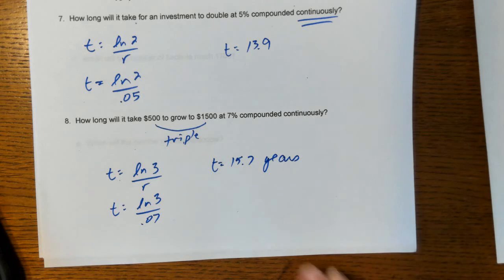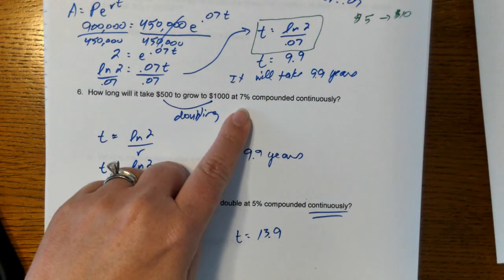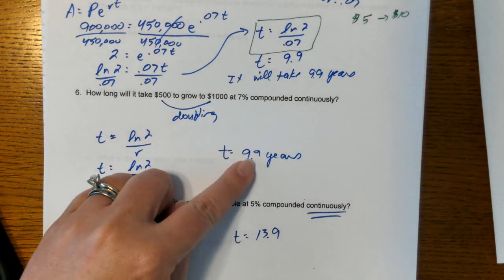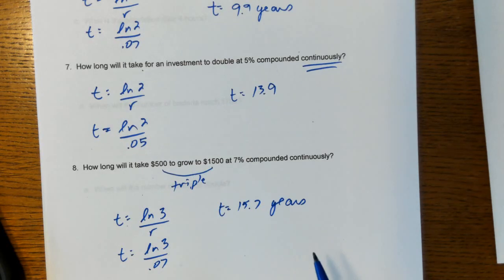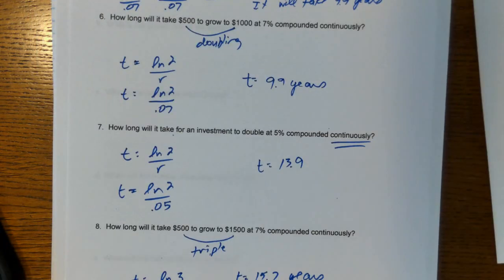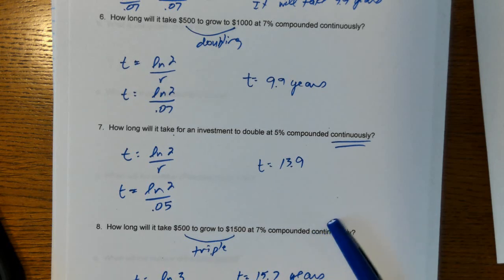Why does it take longer? Well, a while ago when we had 7%, we were just doubling. So it took 9.9 years. But now that same 7%, we want to triple our money. So it should take longer than 9.9 years. It takes 15.7 years. So that's kind of an interesting way to look at that. I think that's a good stopping point for this first group, and then we'll do video part 2 for another type of application.